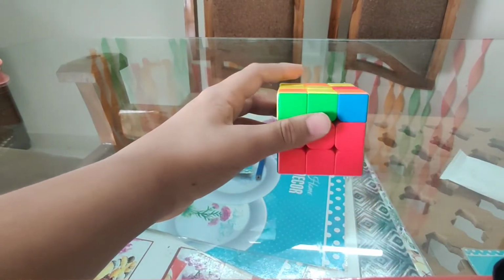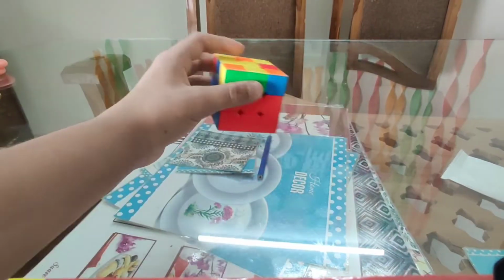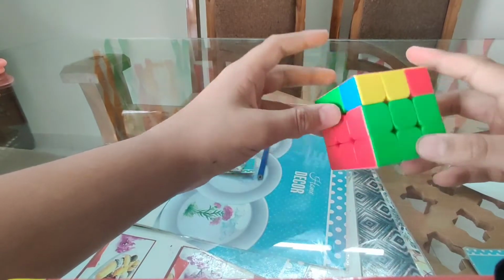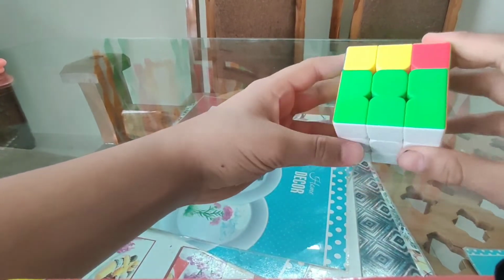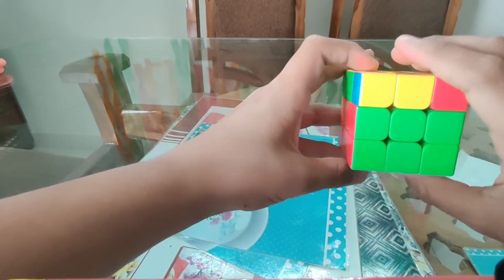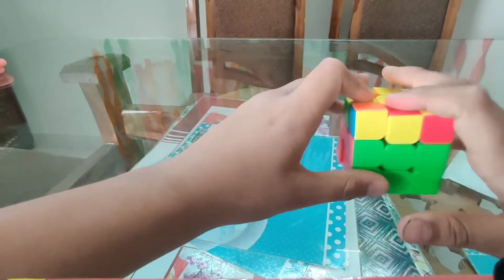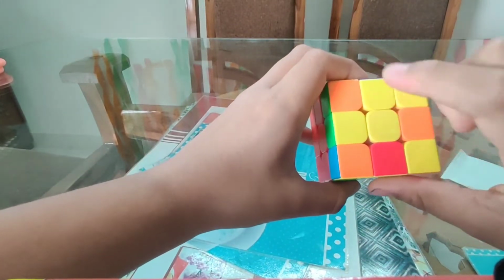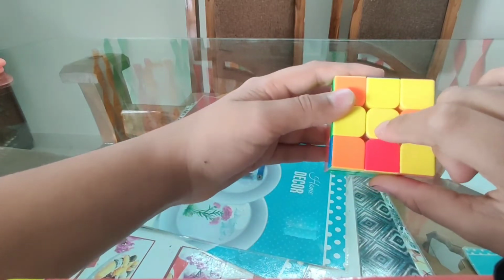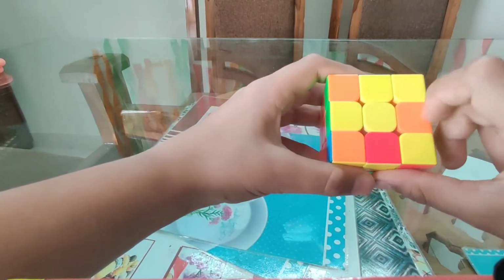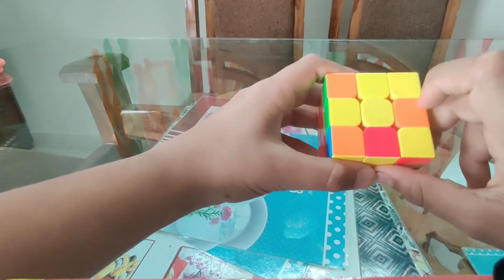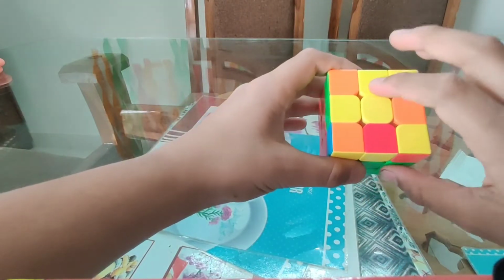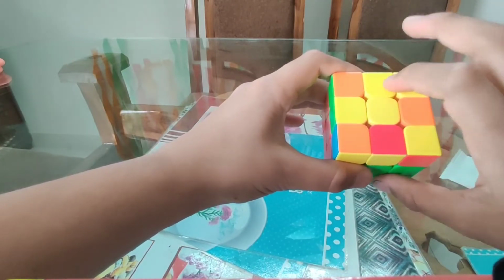So now I'm going to tell you the next step. The next step is to make a yellow cross. That means the yellow will be in the center and it will have yellow edges around it, not white edges like in the first part of the video. It will have yellow edges around it.